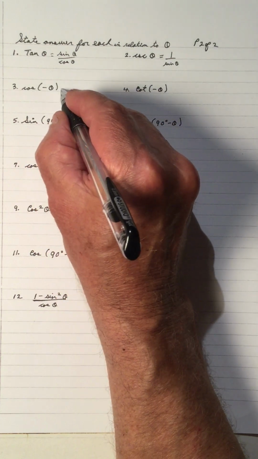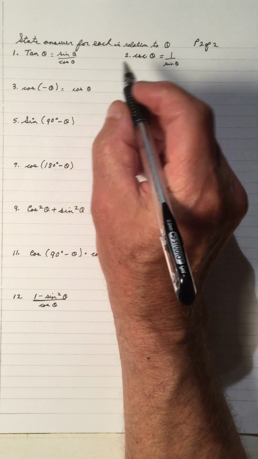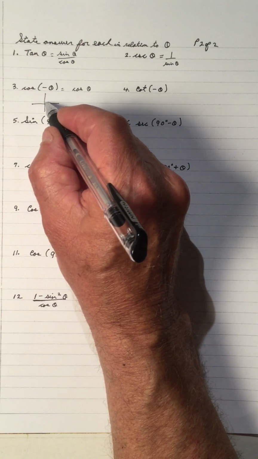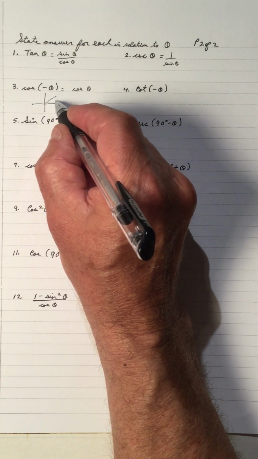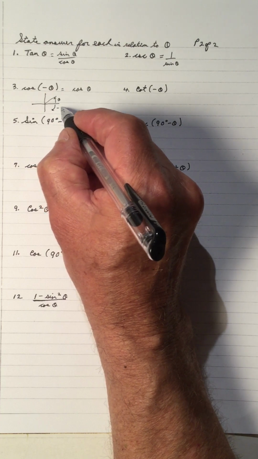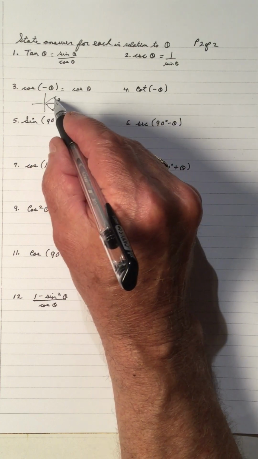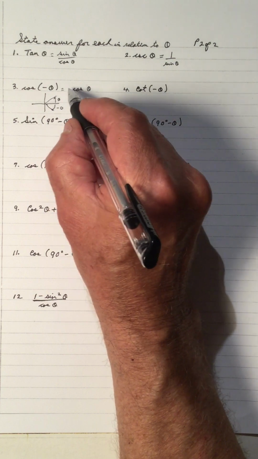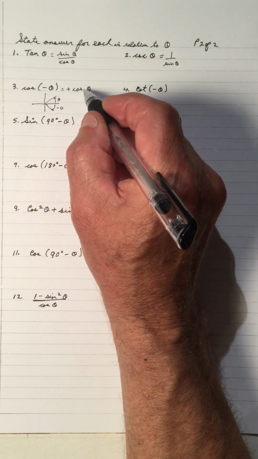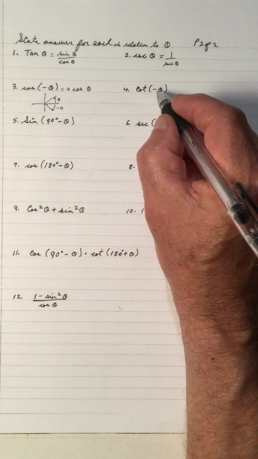Now we have cos of negative theta. How's it related to cos theta? Well, no matter where theta is, if you have theta in the first quadrant right here, then this is a negative theta here. So the cos of theta is positive. The cos of negative theta is also positive. So the cos of negative theta is the same as the cos of theta, because cos is positive in 1 and 4.